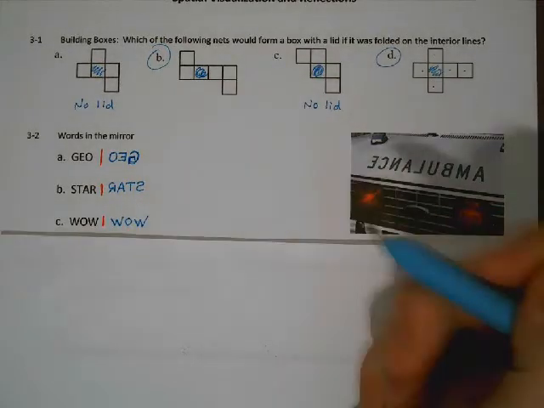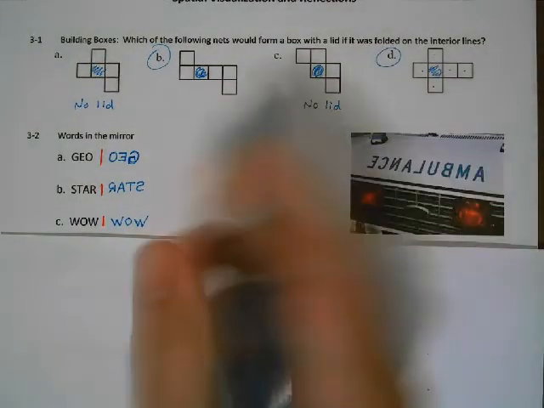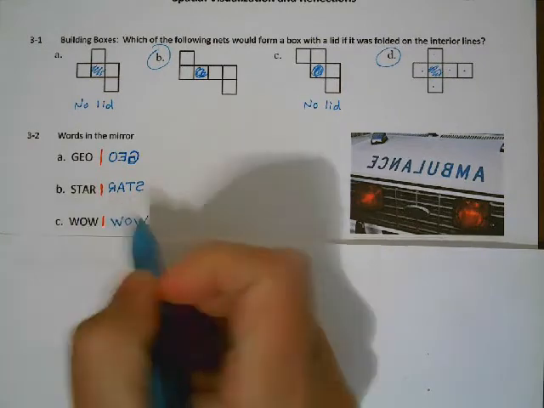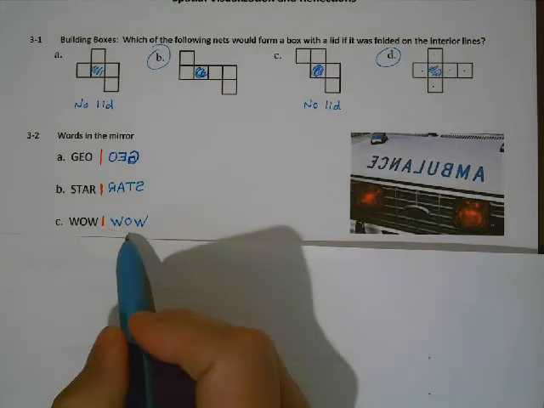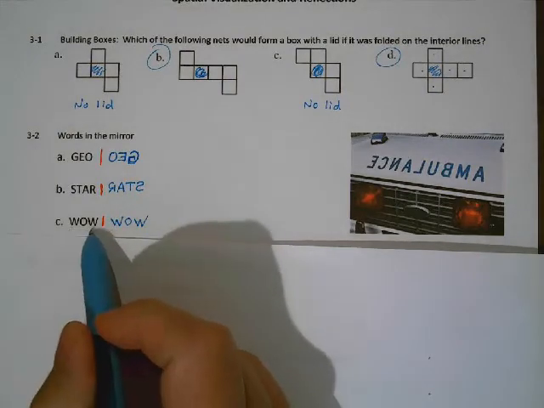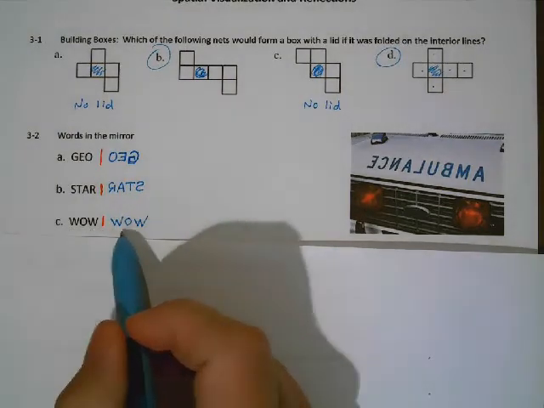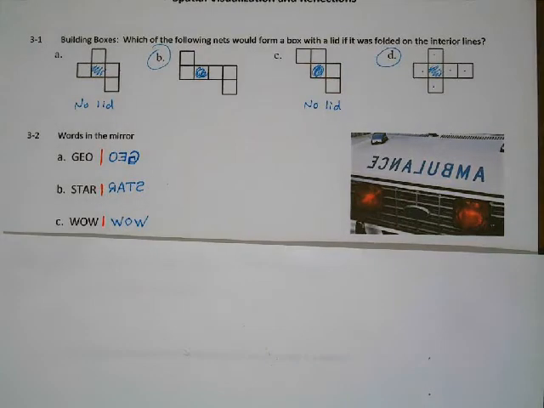All right, do the same thing for star and the same thing for wow. All right, I'll pause in 3, 2, 1. So as we're going through this, we notice that some letters show up the same backwards or forwards. T and A are both letters that show up backwards and forwards. We saw earlier the O was a letter that looks the same backwards and forwards. So when we got down to wow, W's and O's look the same backwards and forwards. And so wow looks like wow when it's in the mirror. So it's the same exact thing.